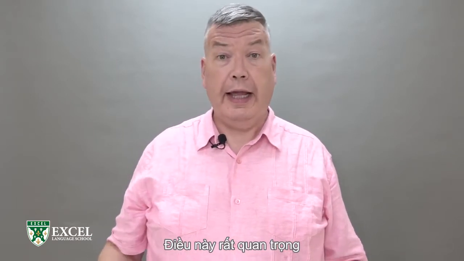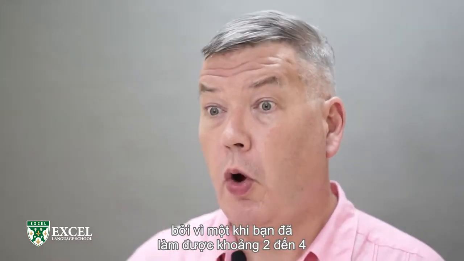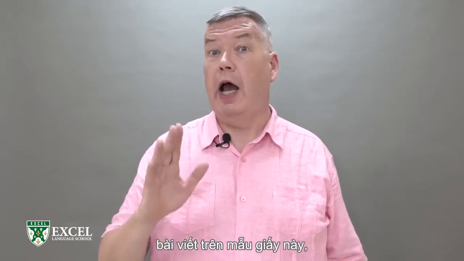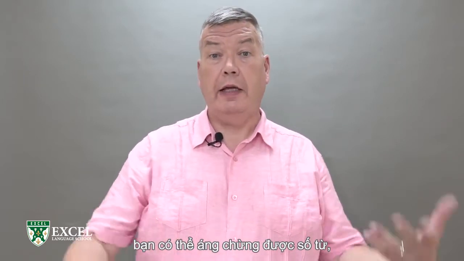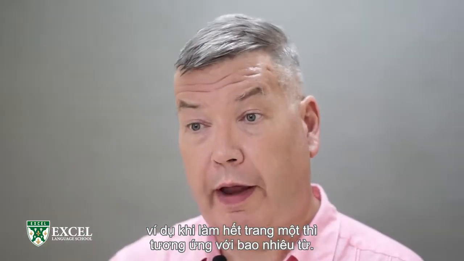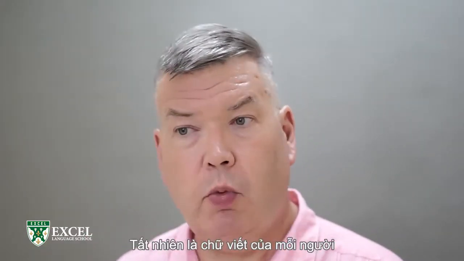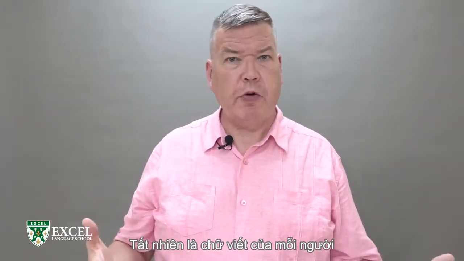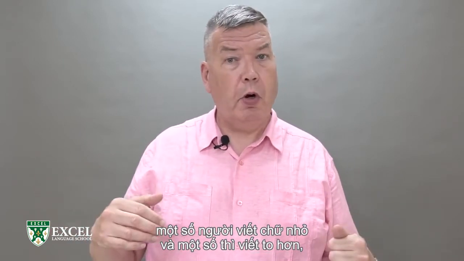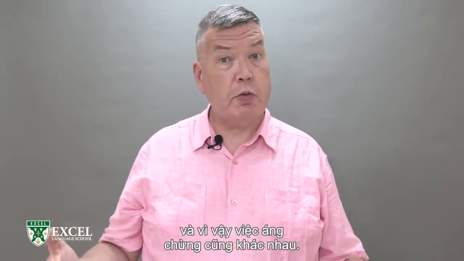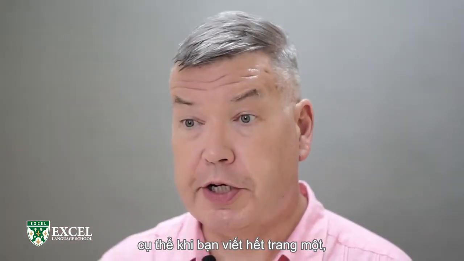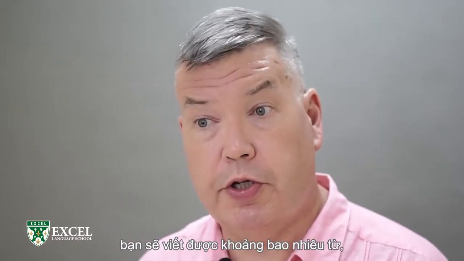And now this is very important because once you've done 2 or 3 or 4 practice essays on the form, you can count your words and you can see, okay, when I finished page 1, how many words do I have? Now, everyone's handwriting is different. Some people's handwriting is big, some is small. So the answer will be different for everybody. But you should know for you, when you finish the first page, how many words have you written?